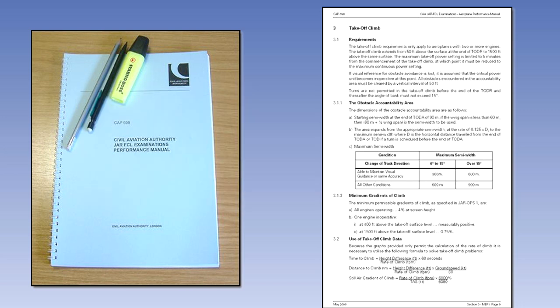Even though CAP 698 provides you with a lot of information, it does notably omit two very important requirements when considering obstacle clearance. The first piece of missing information is that you must factor the all-engine gradient by 0.77. The second is to adjust the gradient for the effective wind using the 50% headwind and 150% tailwind rules. Therefore, ensure you commit these regulations to memory.